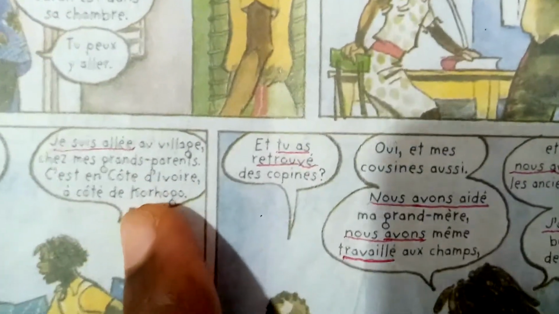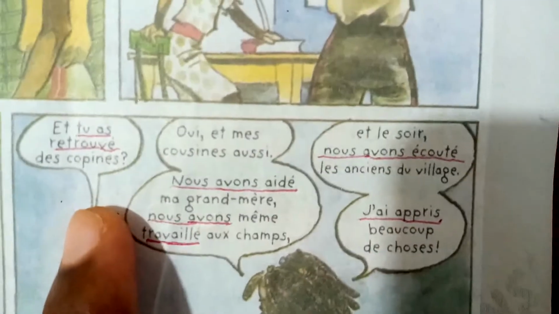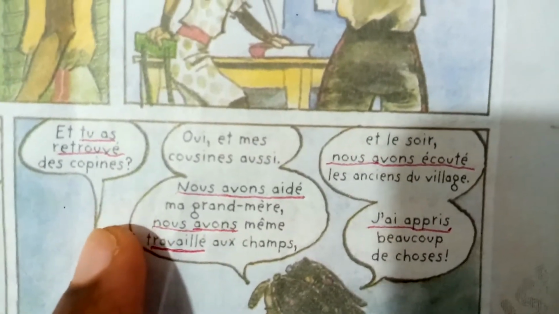Je suis allé. That's the main focus. Okay. Here you see A. You've seen what I've underlined there also.